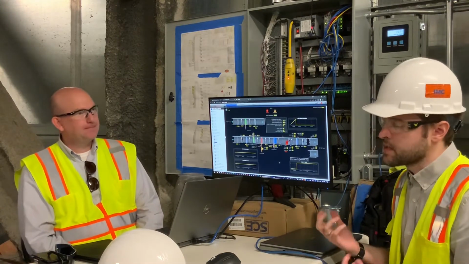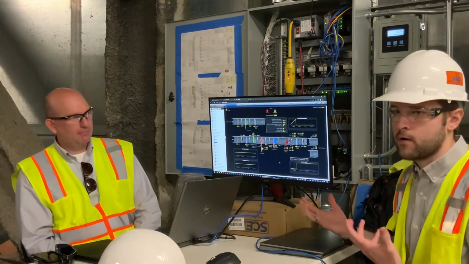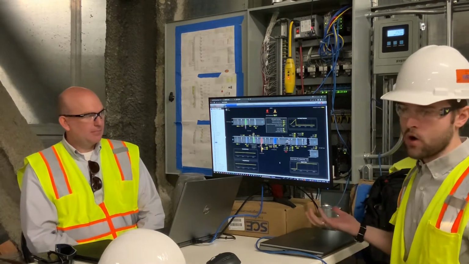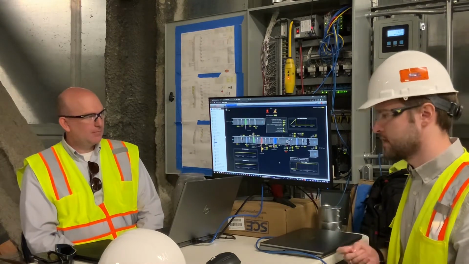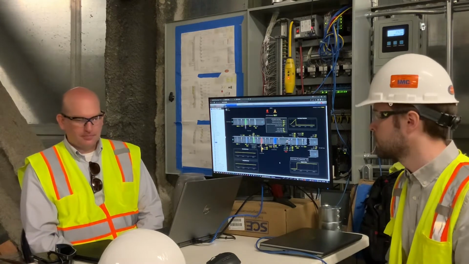We don't have the same concerns on this unit because we don't have a common plenum. We don't have the same concerns about air blowing backwards through the unit, but the unit still isolates itself when it's off. So we do have the dampers there, and as Jim said, the VFD will control the dampers based on what the VFD is commanded to do.